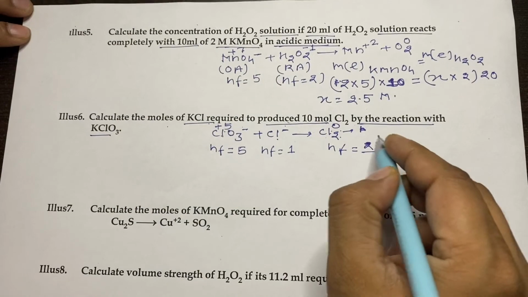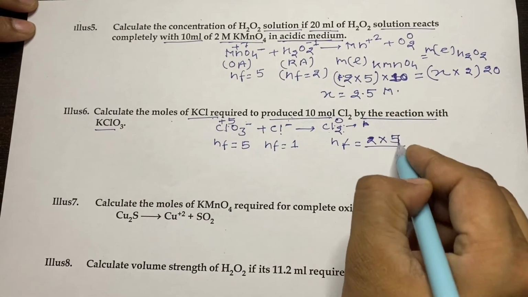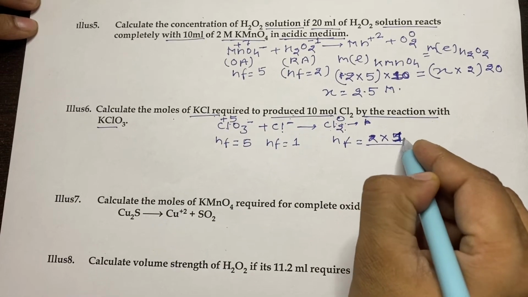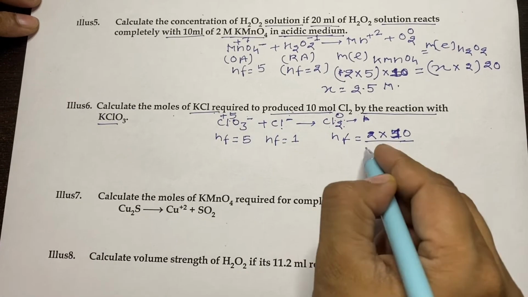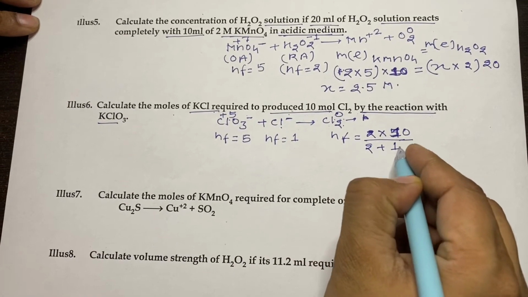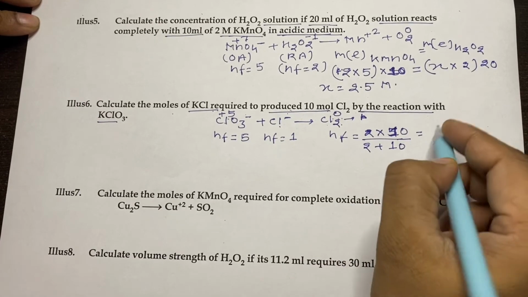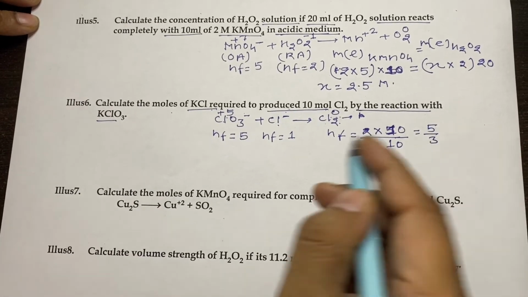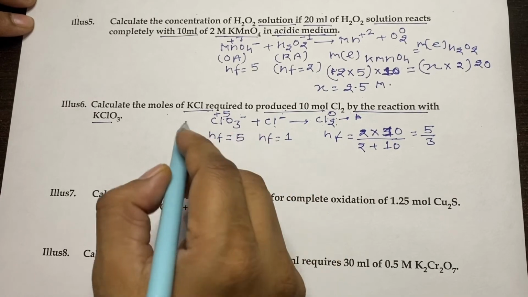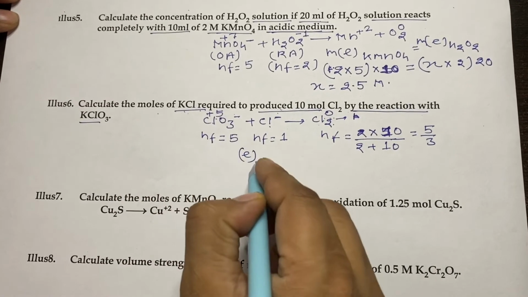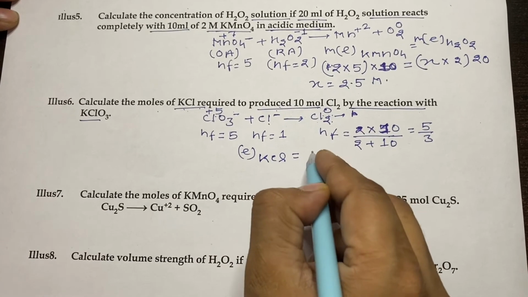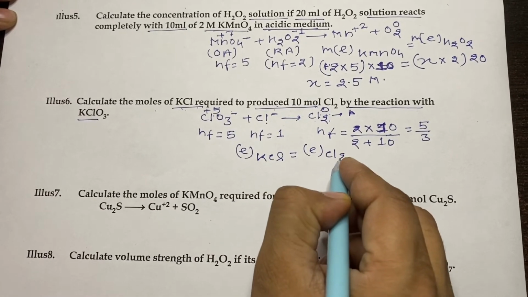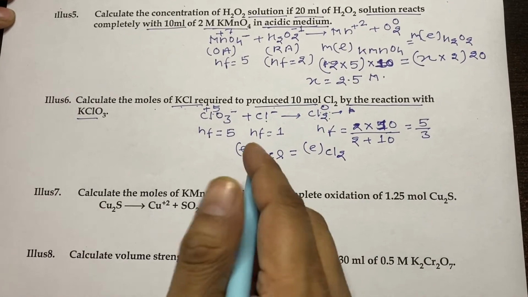The N factor, when it acts as an oxidant, will be 2 into 10 by 2 plus 10. So this will give 5 by 3. So now we can relate the moles of KCl required to calculate. So equivalence of KCl will be equal to equivalence of Cl2.